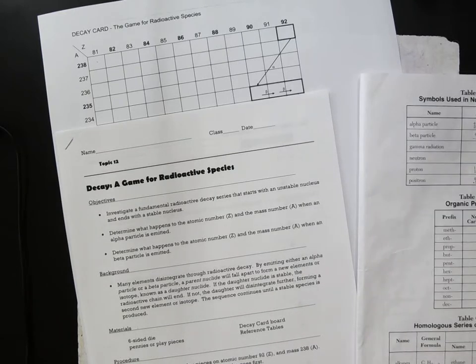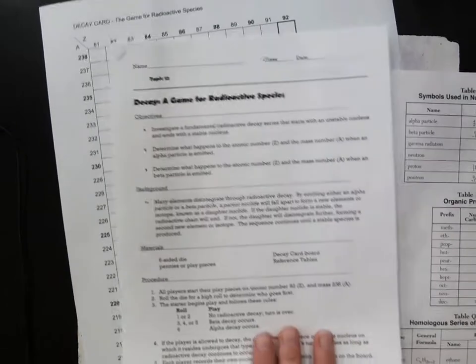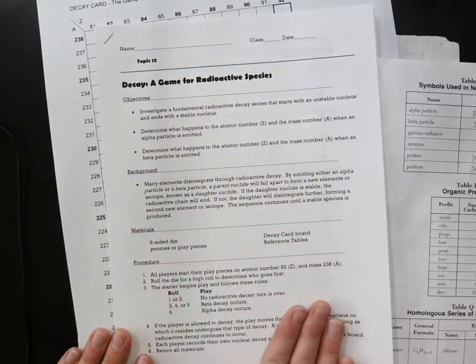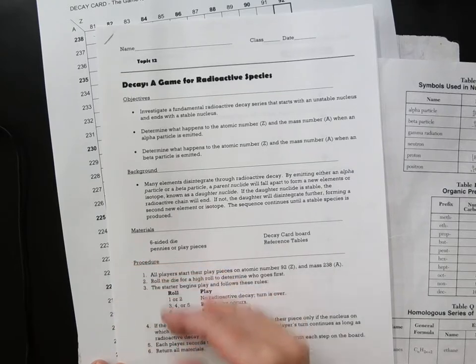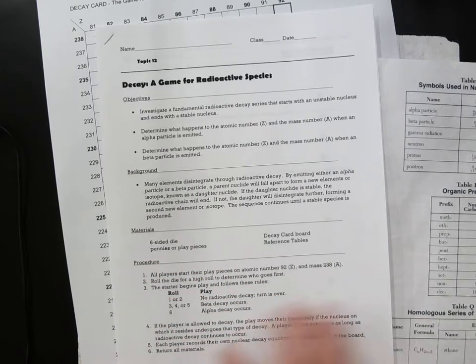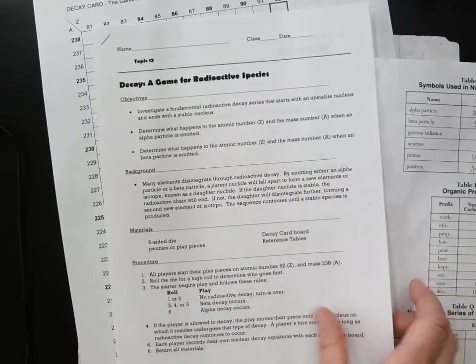Hello, this is a video about how to play the decay game, but mostly about how to write the decay reactions. So you and your partner have your directions. I do want you to read all the directions because I'm just going to go through this part very quickly. So I want you to understand the directions.